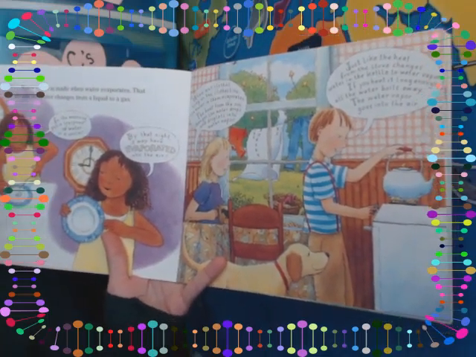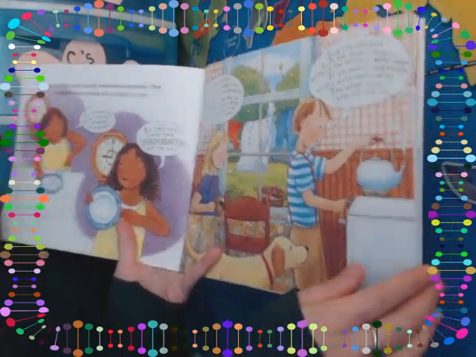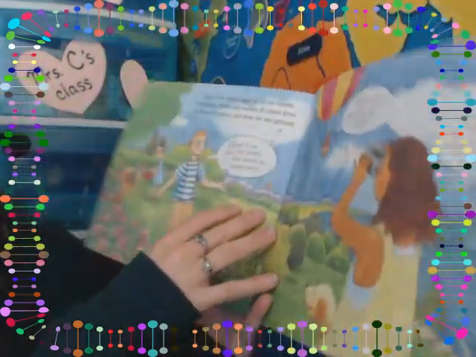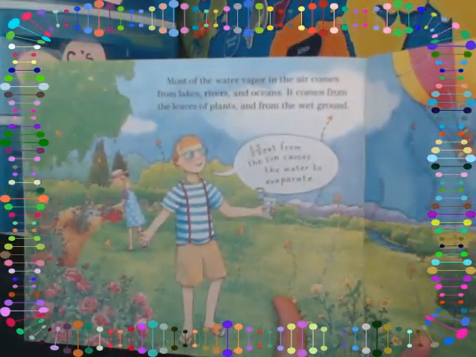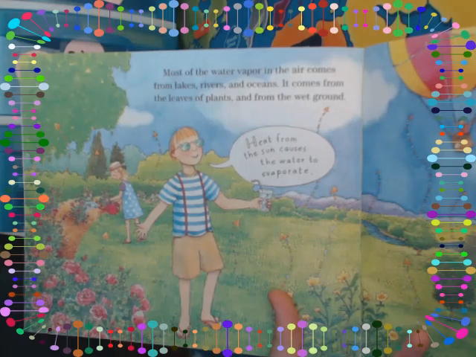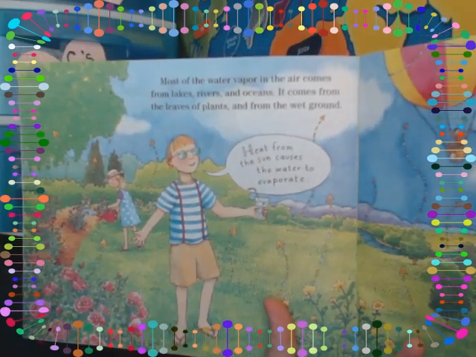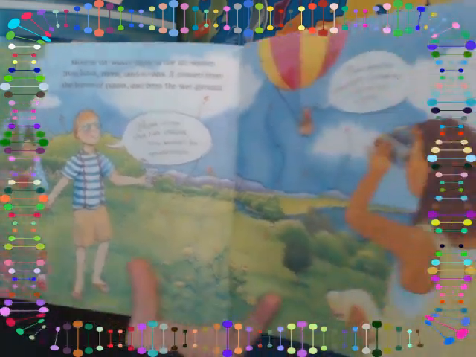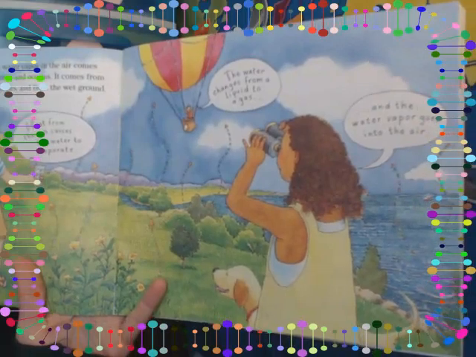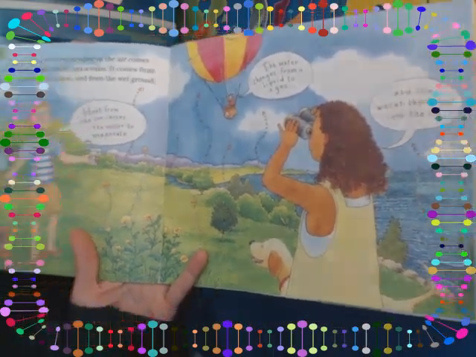If you heat it long enough, all the water boils away. The water vapor goes into the air. We can't see it, but that's where it goes. Most of the water vapor in the air comes from lakes, rivers, and oceans. It comes from the leaves of plants and from the wet ground. Heat from the sun causes the water to evaporate. The water changes from a liquid to a gas, and the water vapor goes into the air.